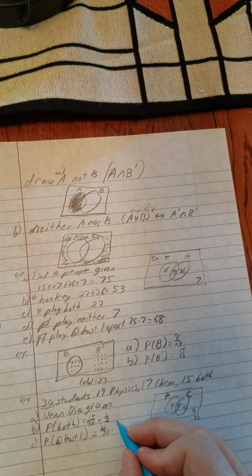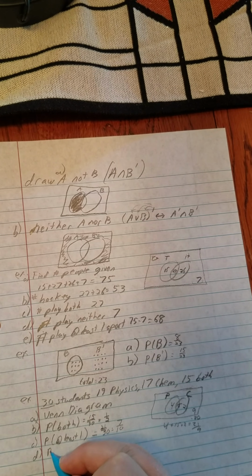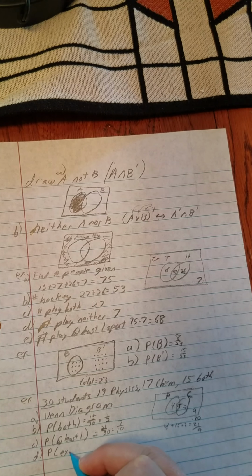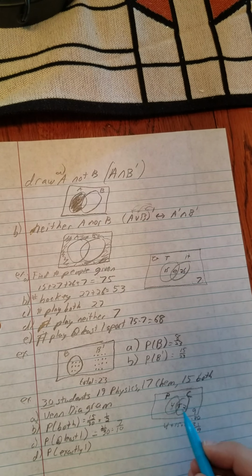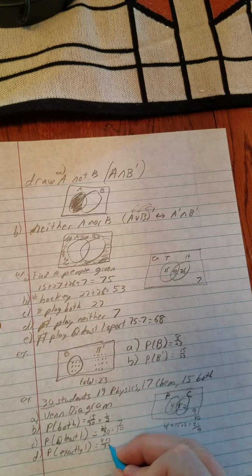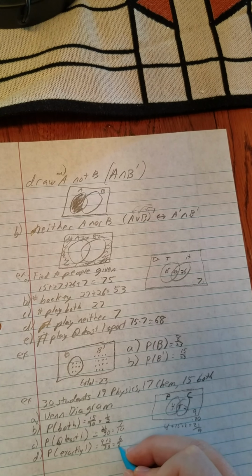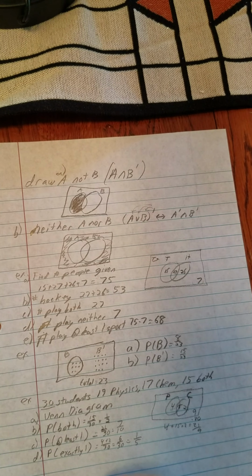And that reduces down to 7/10. Probability of exactly 1, that would be the 4 and the 2 added together, which is 6 out of 30. And that reduces down to 1/5.